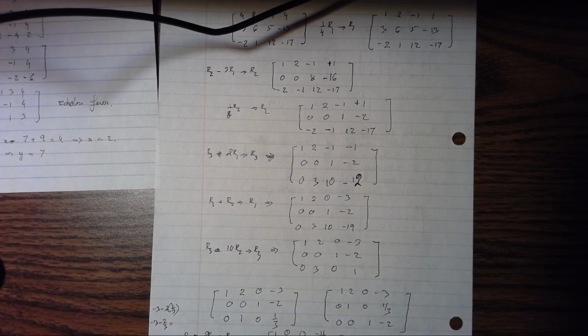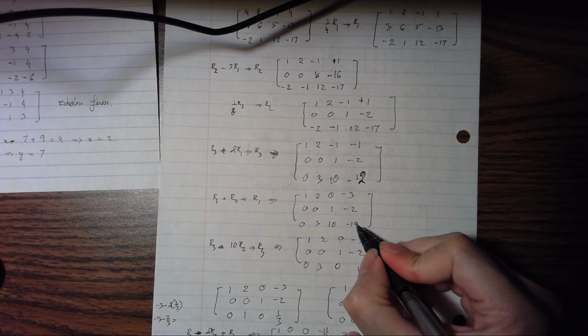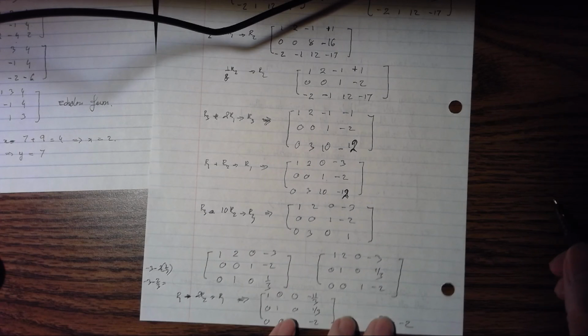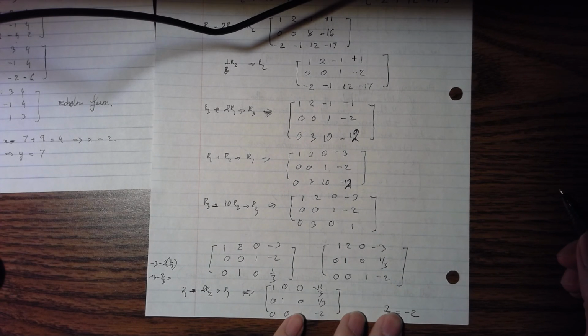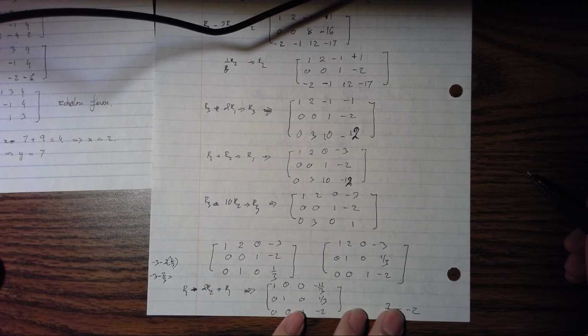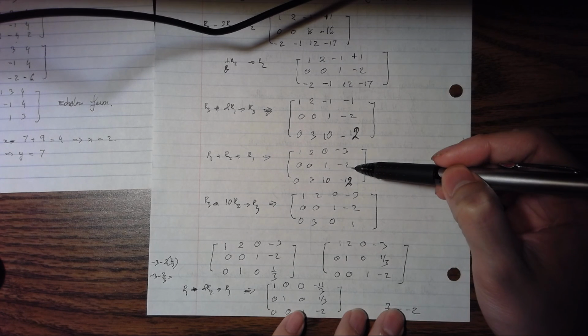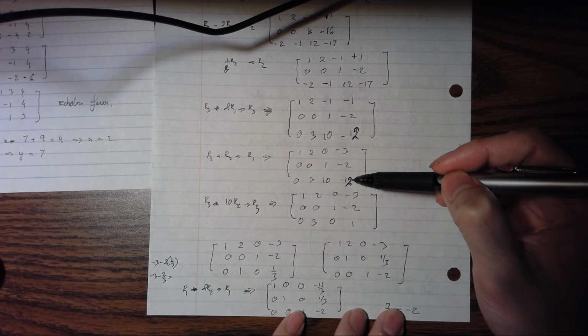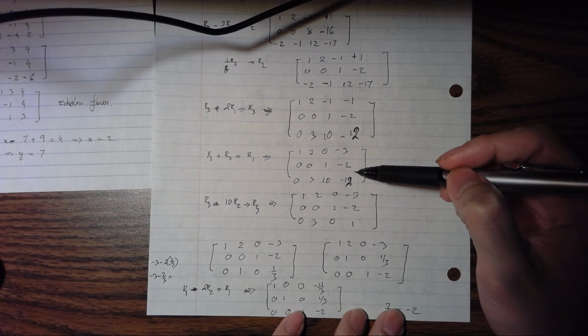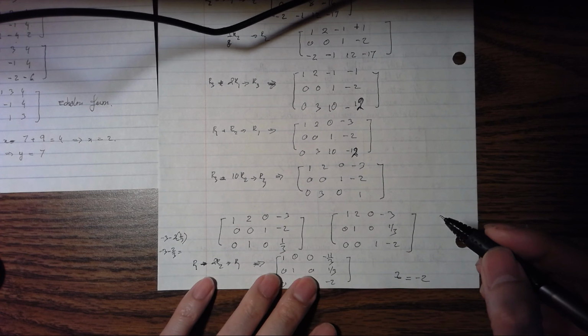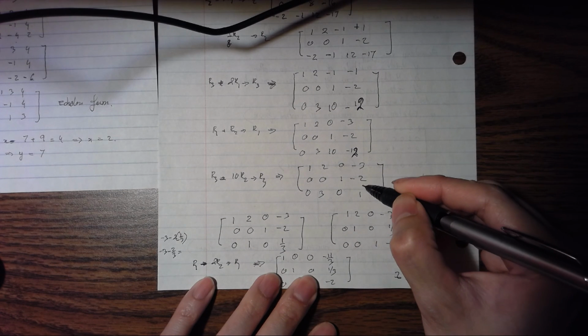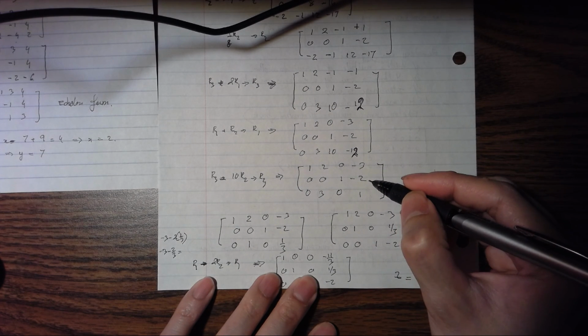Here you go. Oh my god. So negative 12 here. So now R3 minus 10 R2 gives you negative 10 times negative 2 is 20. So negative 12 plus 20 is 8. It is 8 here.